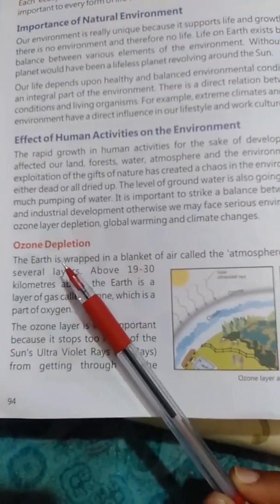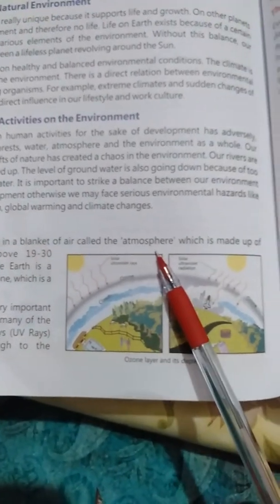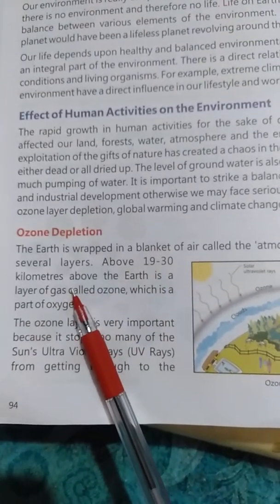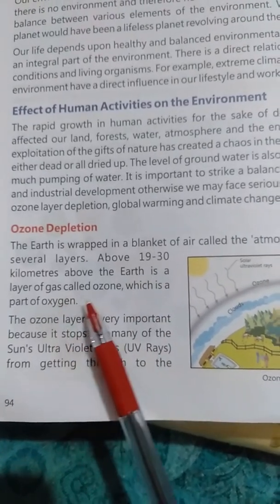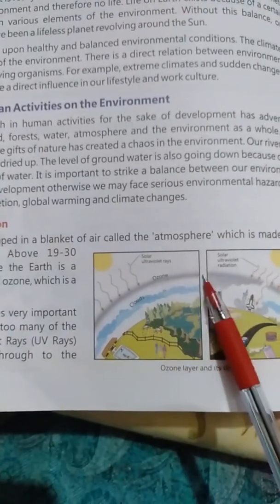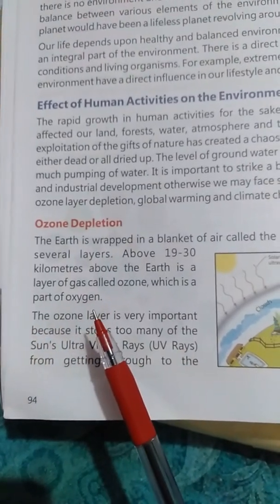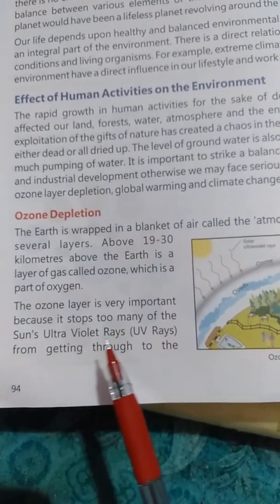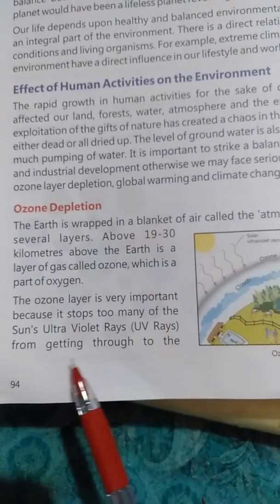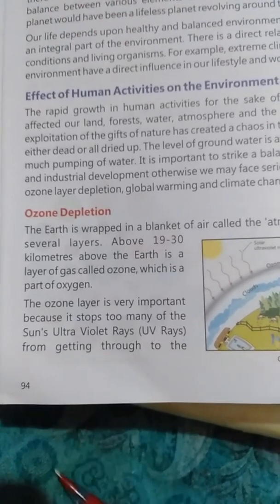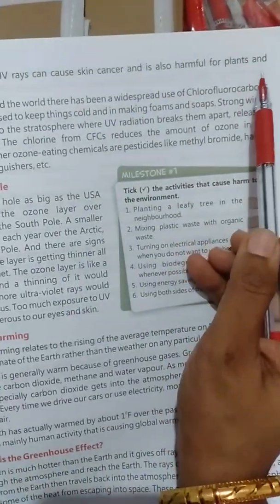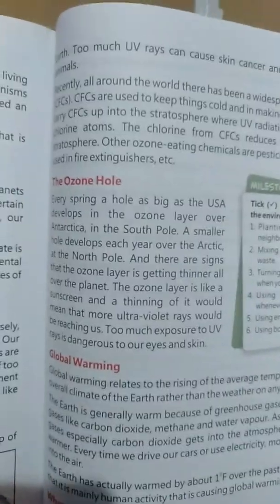Ozone depletion. The earth is wrapped in a blanket of air called atmosphere, which is made up of several layers. 19 to 30 kilometers above the earth is the layer of the gas called ozone. See, this kind of layer is there, which is part of oxygen. The ozone layer is very important because it stops too many of the sun's ultraviolet rays, UV rays in short form we say, from getting through to the earth. Too much UV rays can cause skin cancer and are also harmful for plants and animals.